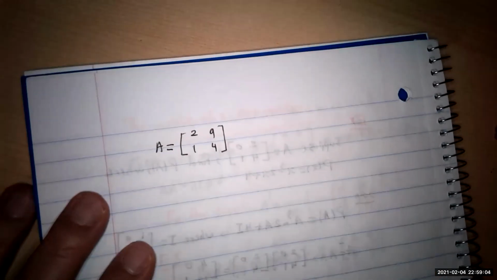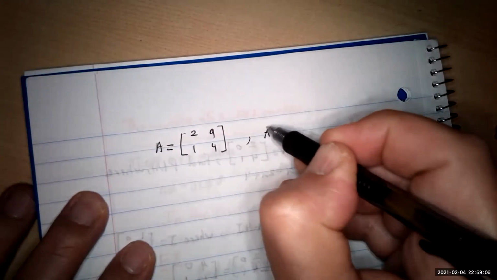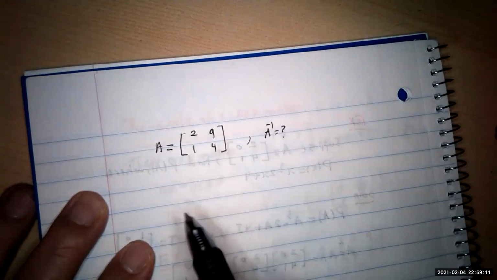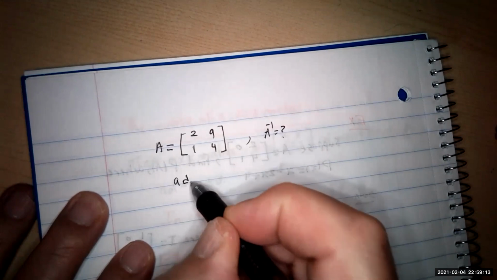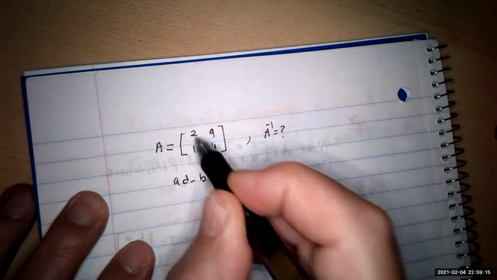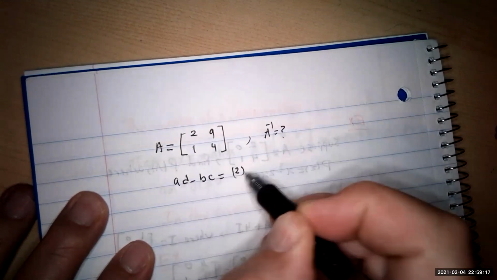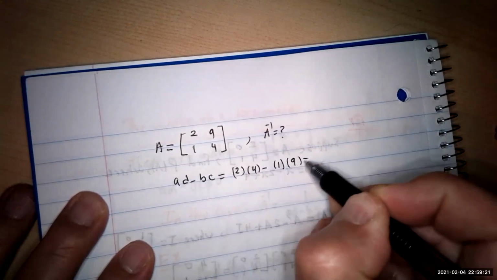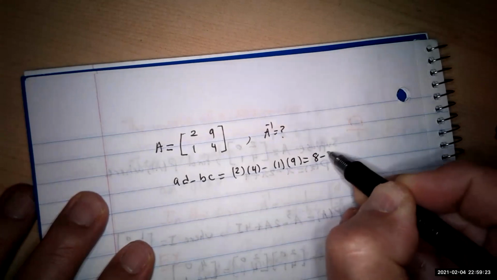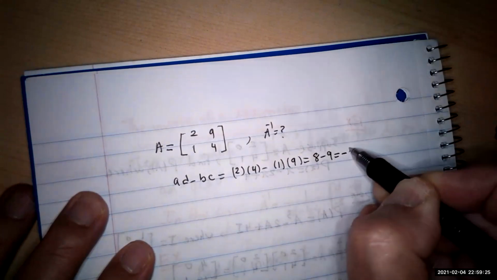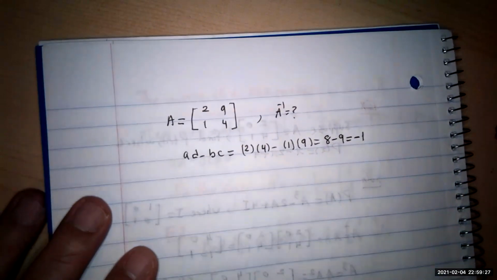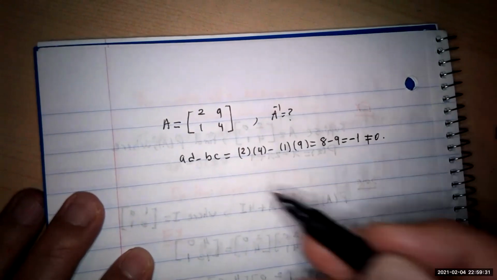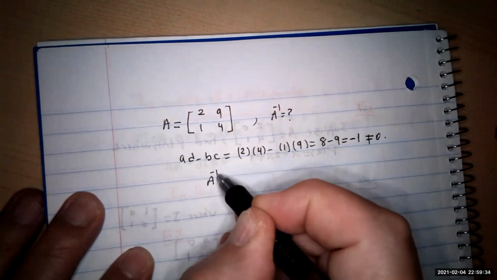If you want to find the A inverse, we already talked about it. We find this cross product AD minus BC, which is 2 times 4 minus 1 times 9. So that makes it 8 minus 9, which is going to be negative 1. Okay, so it's not equal to 0, so the matrix is invertible. So we can find the A inverse.